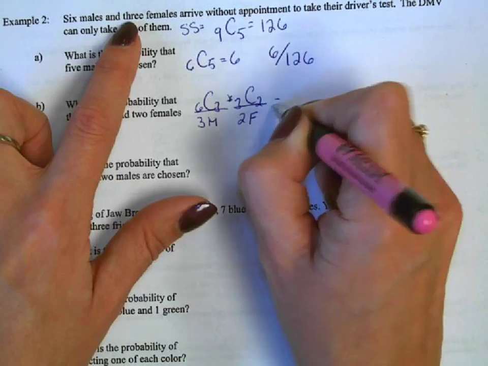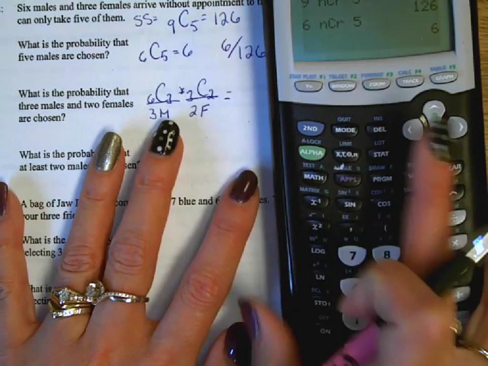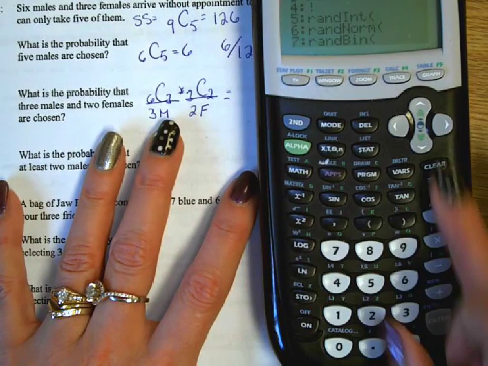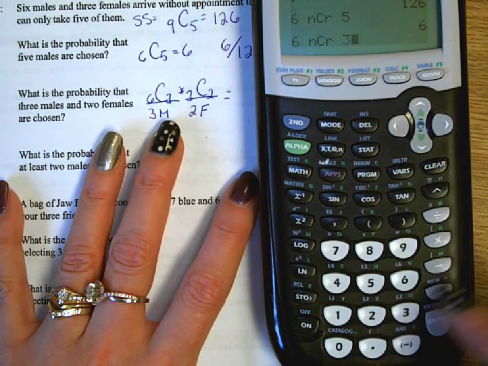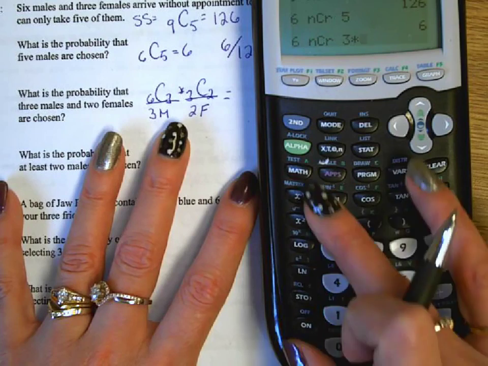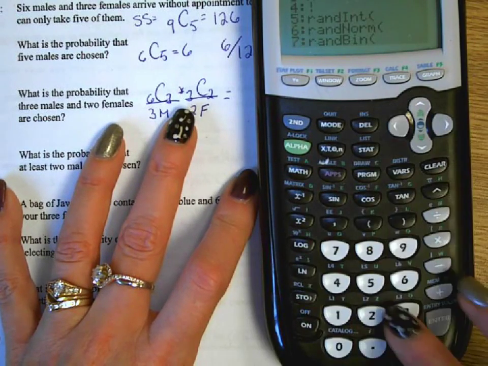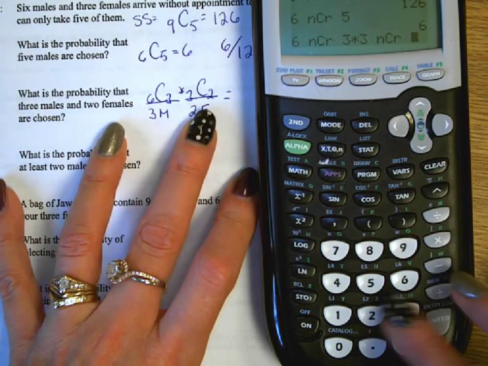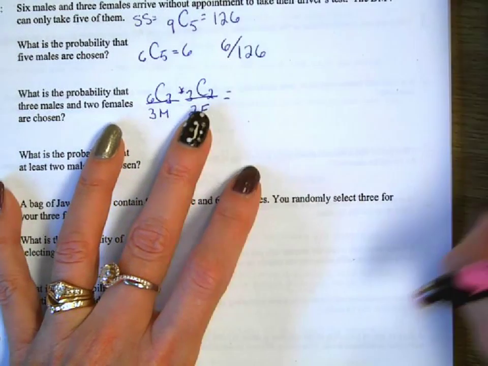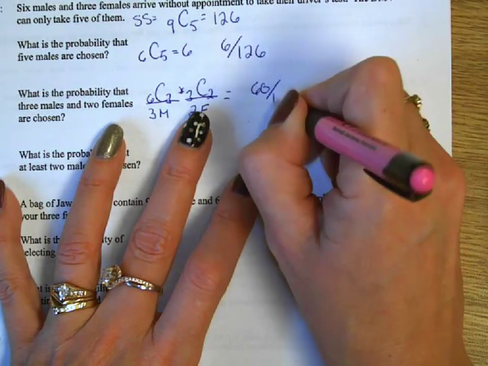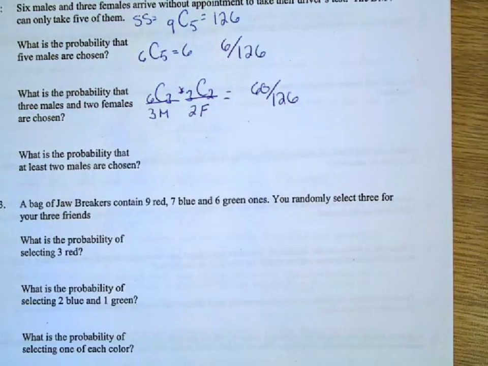We want groups of 2. So our numerator there, 6C3 times 3C2, 60 ways to do that out of the sample space of 126.